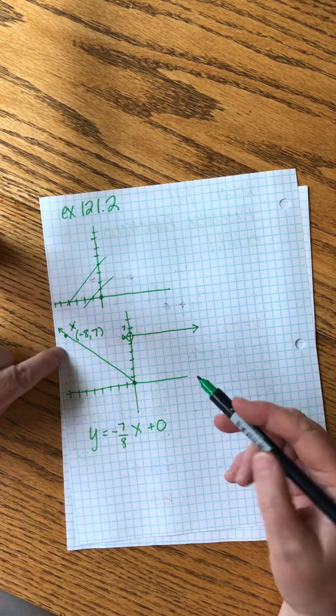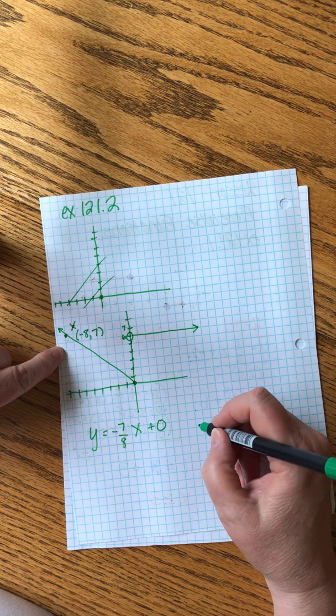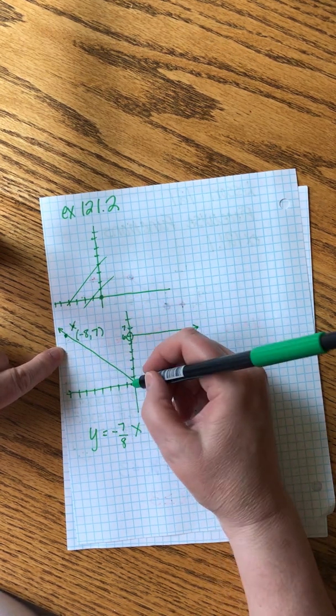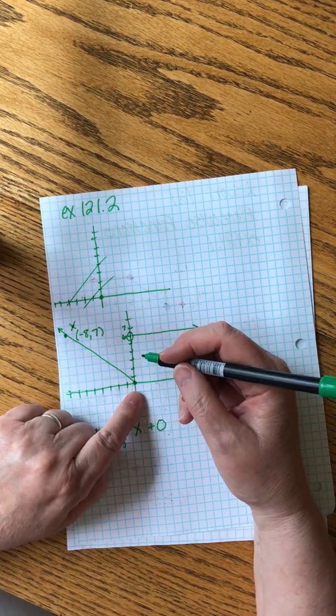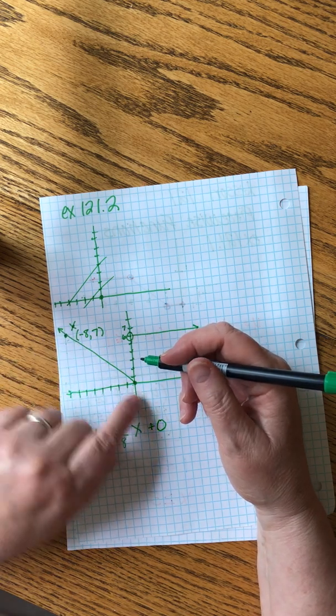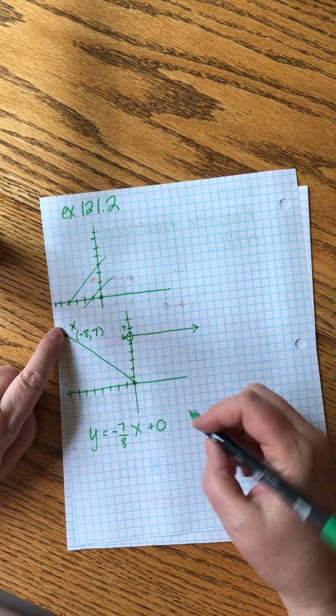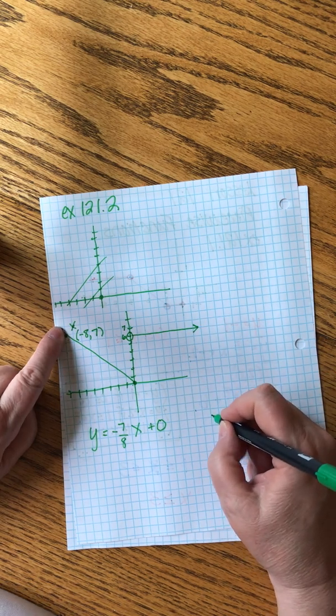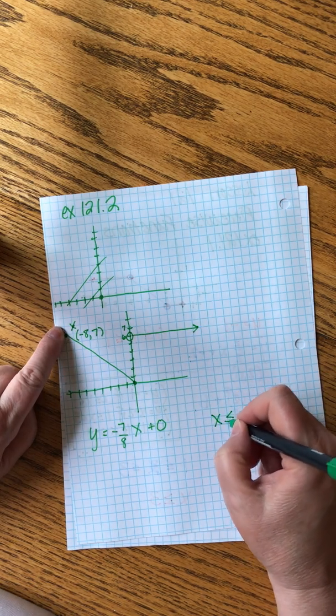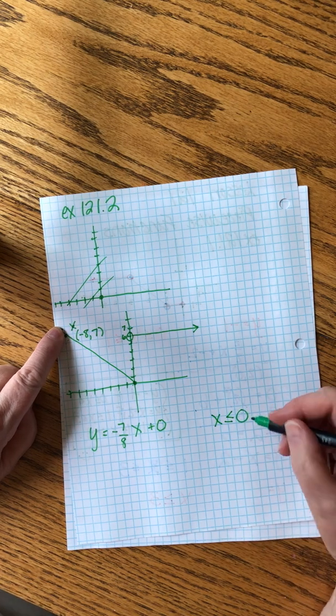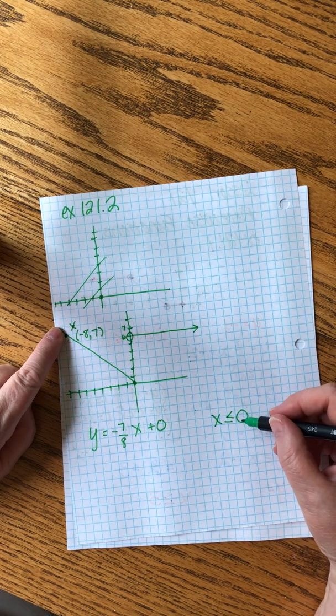Now, for what values of x do we want to apply this? Well, let's see. It's going to be for x's less than or equal to 0, right? Because it starts at 0, and then it goes into the negatives and it goes to infinity. So it is x is less than or equal to 0. This is our domain restriction.